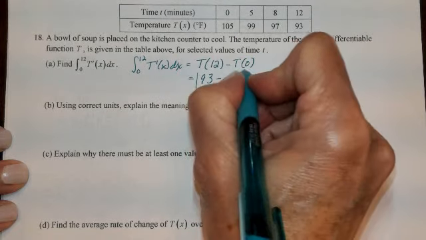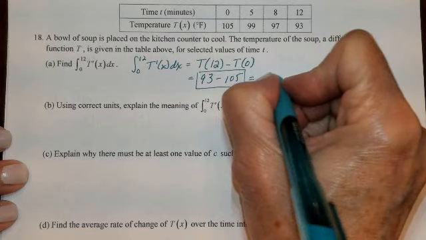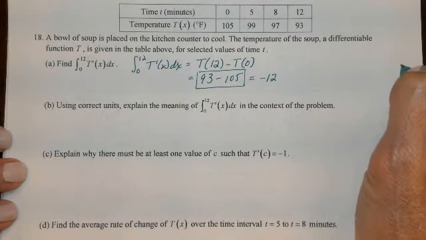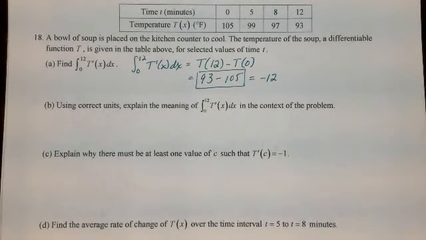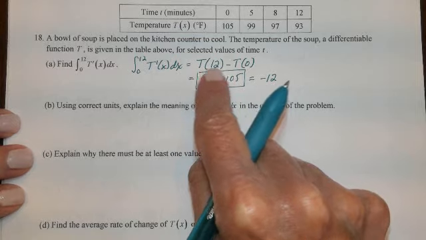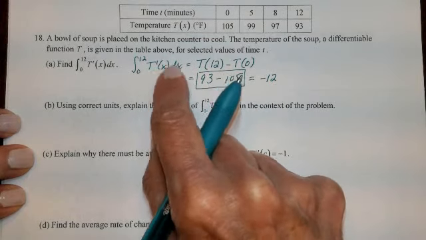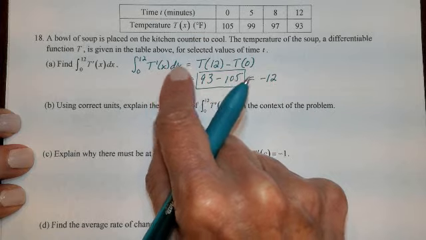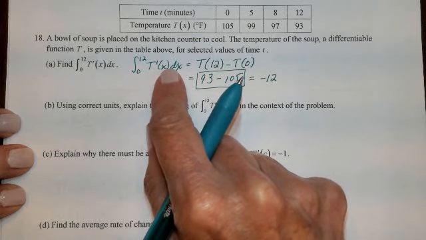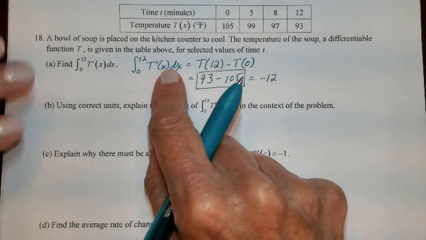That would be a safe stop spot. And of course that's negative 12. Okay? They did not ask for units. But if they asked for units, what would the units of this be? This might be hard to see the units of, but I'm actually going to show you how. This is a good one to show you how.